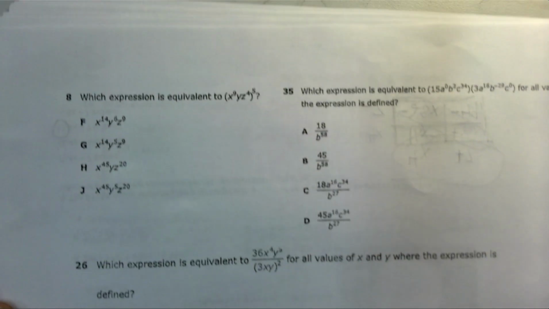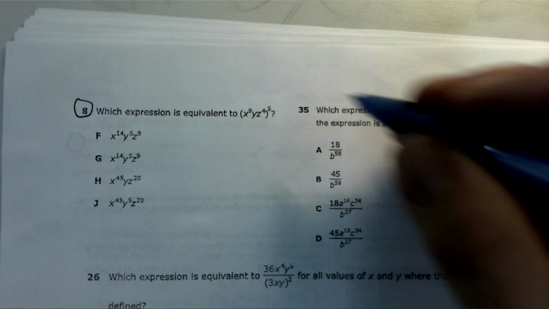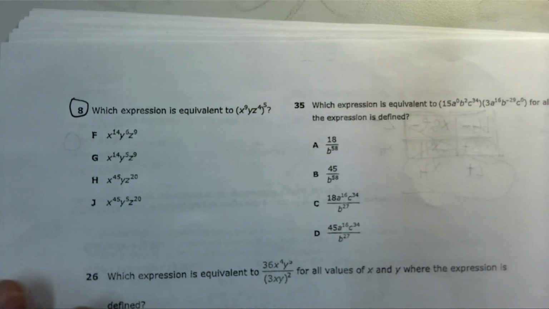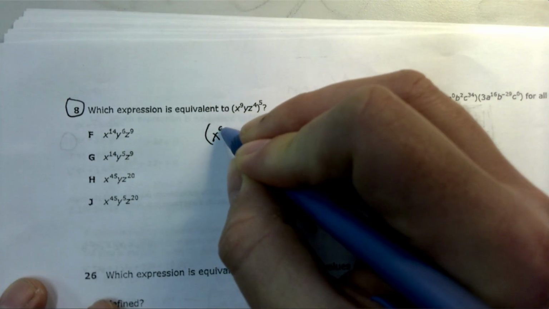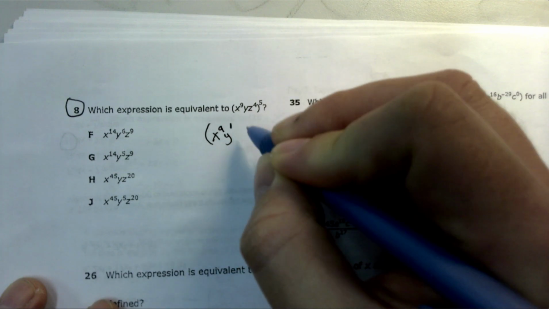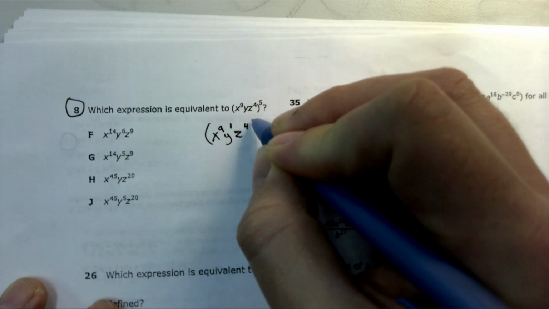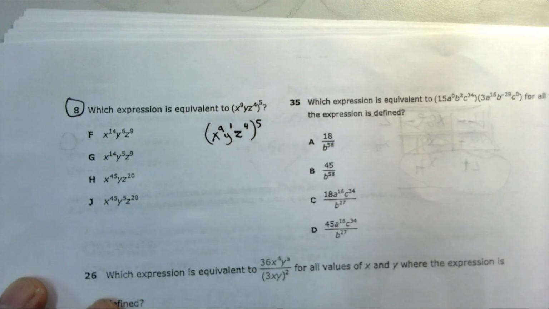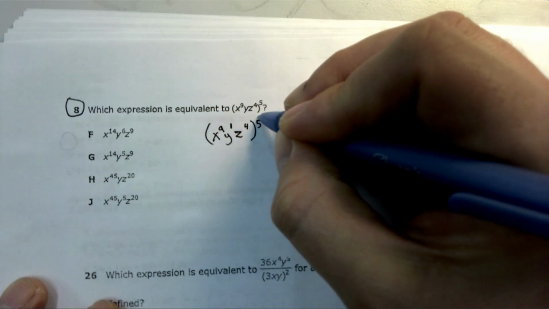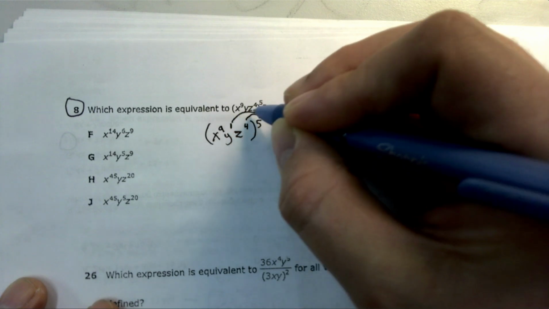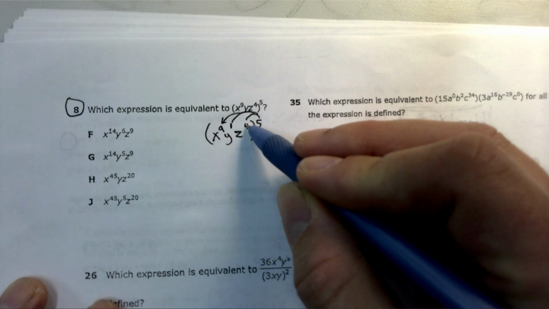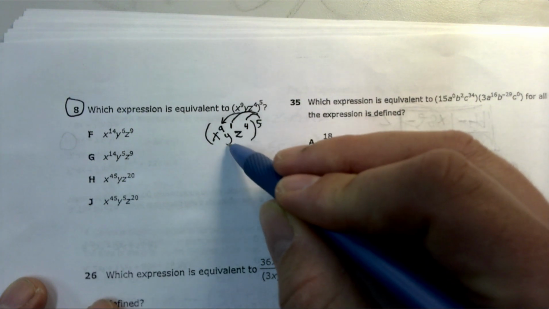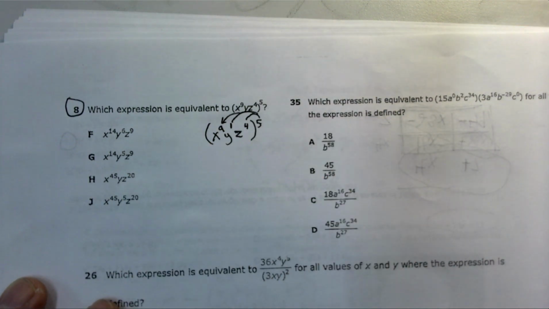I want you guys to try to do number 8. Now, I'm going to rewrite this. I'm going to help you get started on this. This really means x to the 9th, y to the 1st, z to the 4th, and you have a 5 on the outside. And that 5 is going to multiply to all three of those exponents. So you need to do 5 times 4, that's going to go with your z, 5 times 1 goes with your y, and 5 times 9 goes with your x. Do that and see which one matches.